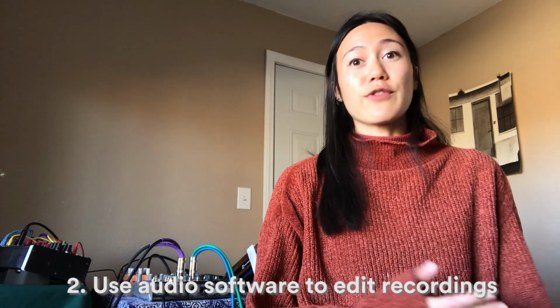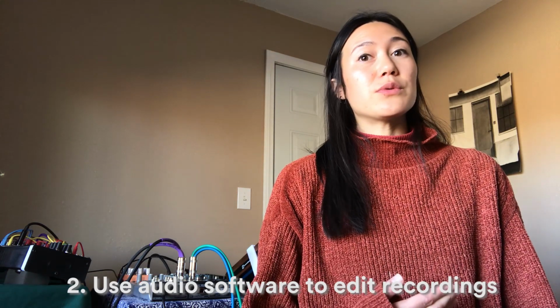Alright, so now that I have the field recordings, I can use an audio software program to further edit them. You can use a program like Audacity. That one's free and easy to use. Or you can use something like Ableton, which is what I use, and they have a free version called Ableton Live Lite. With those programs, you can chop up your field recordings. If there's only a certain part that you like, you can just use that. You can create a rhythm out of it by chopping it up and repeating sounds.